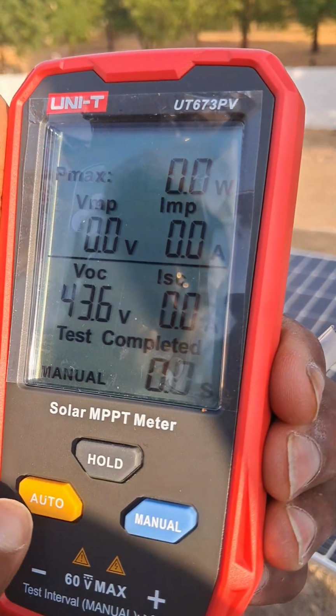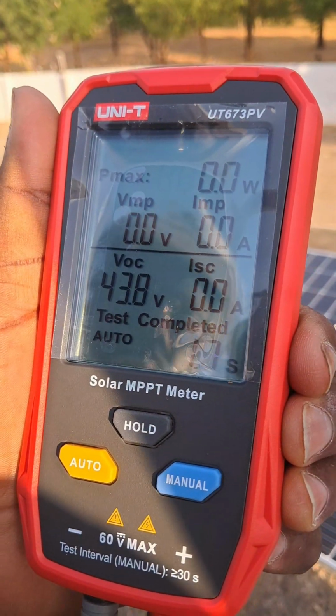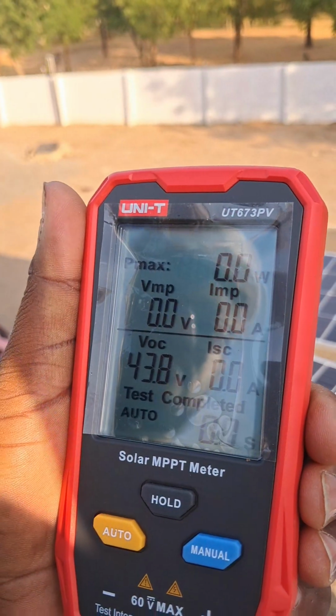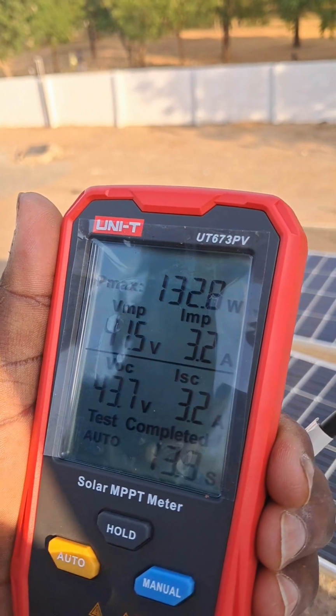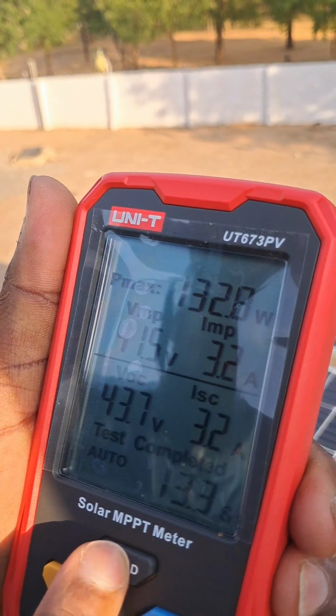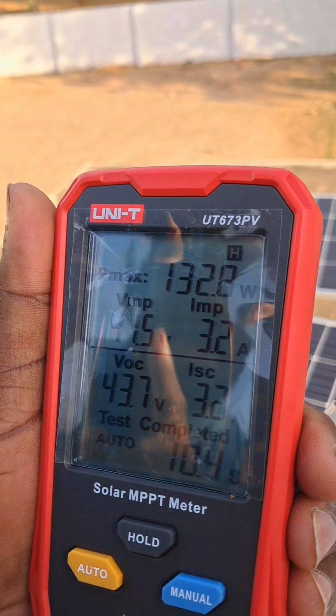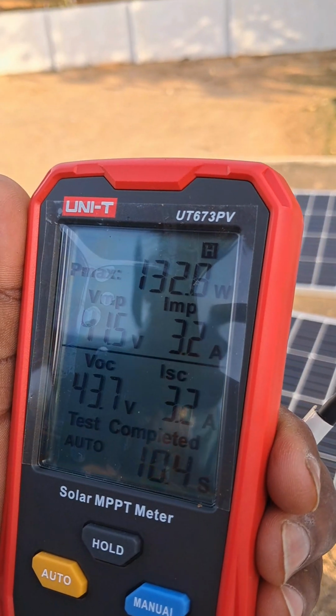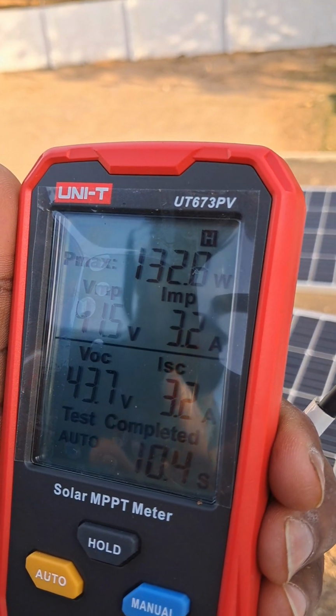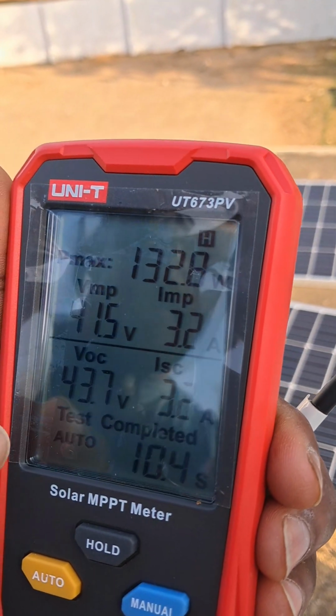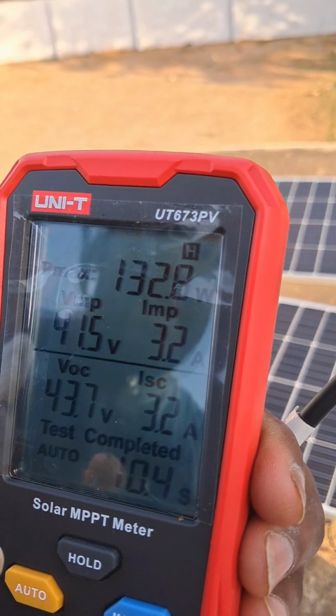So I'm going to run the test. It is completed. Okay, so you can see we have the VMP, we have the IMP, we have the maximum power, and then look at the VOC and ISC.